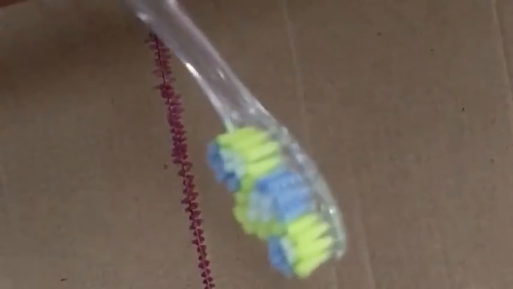So next, we're gonna use this toothbrush again to clean the welding area to remove all the debris from the welding process just now. And now after we finish, we can keep all the equipment and tidy up our work.